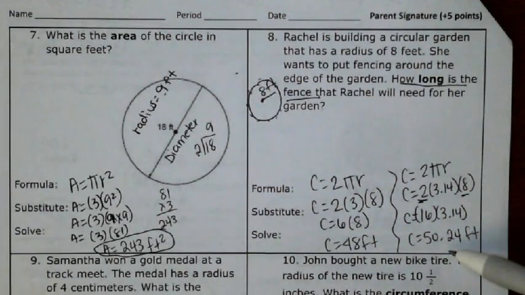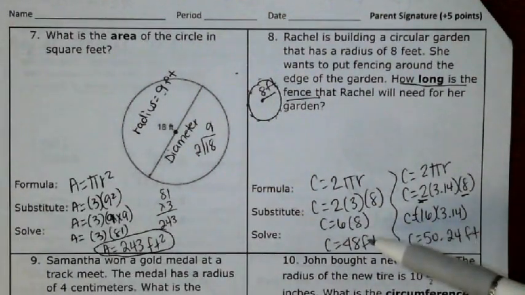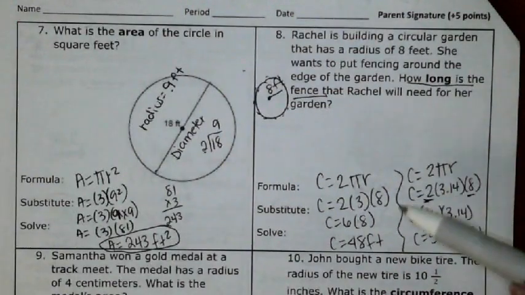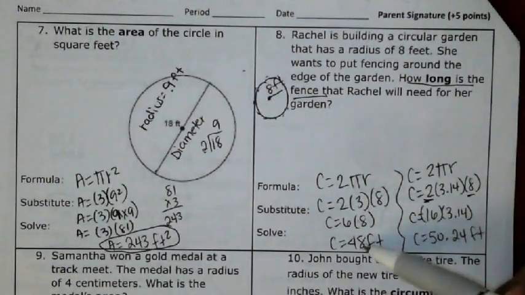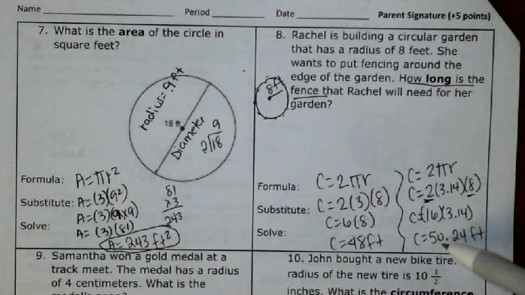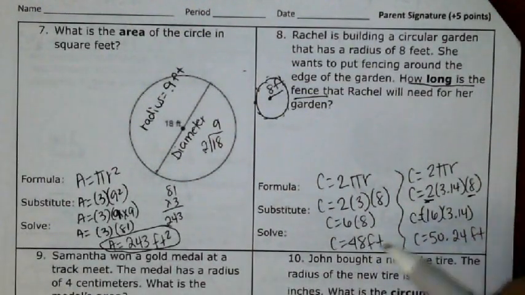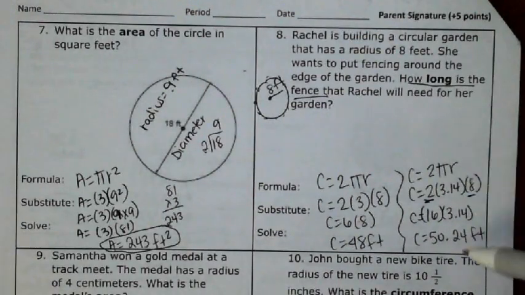If you are given a question that has multiple choice questions, then I suggest that you use 3 and then pick the one that's closest. Make sure that it's higher, not smaller. Now, if you have an entry box on the test or the STAR test, I do suggest that you use 3.14 so you get the exact answer.